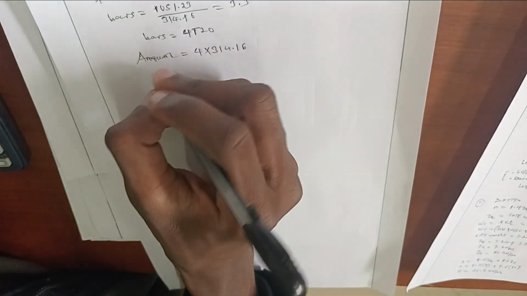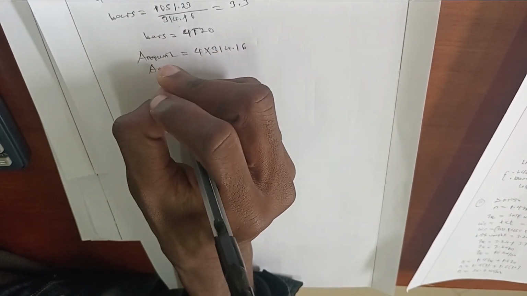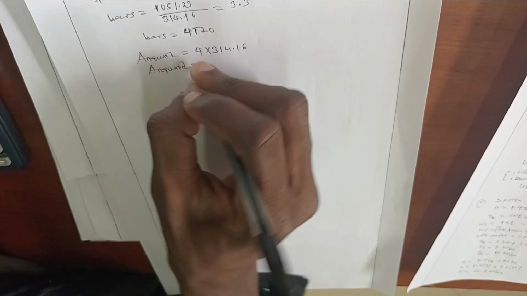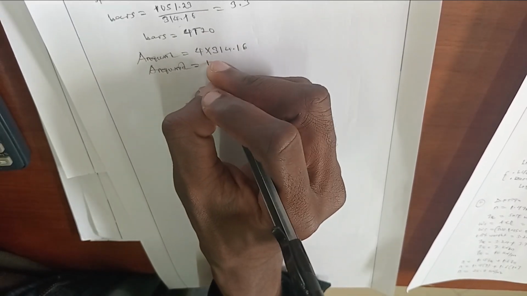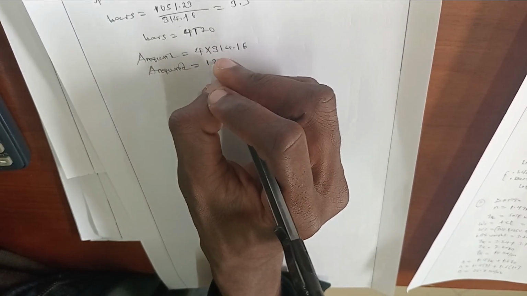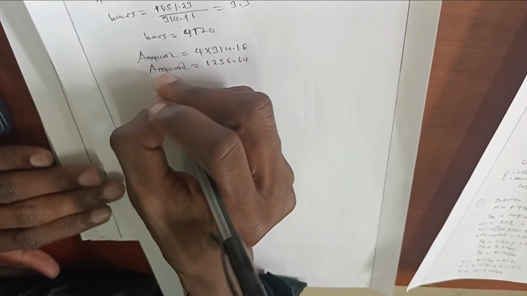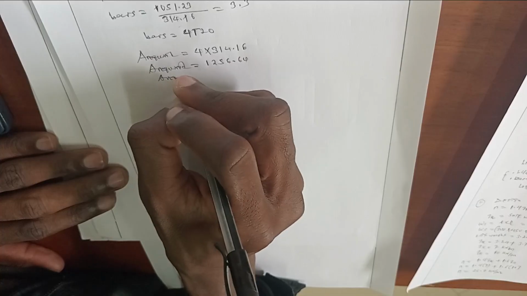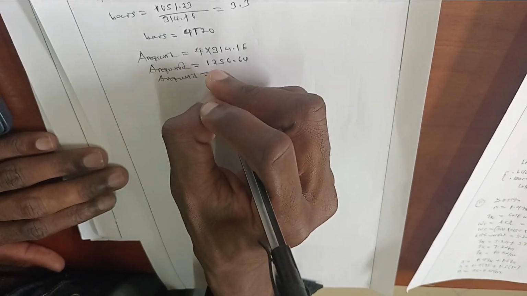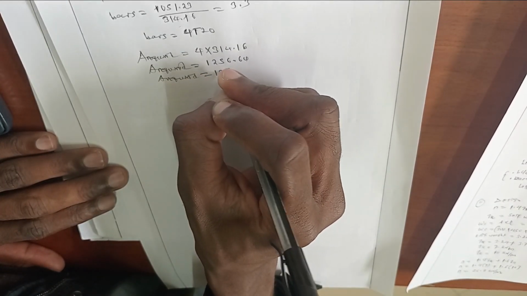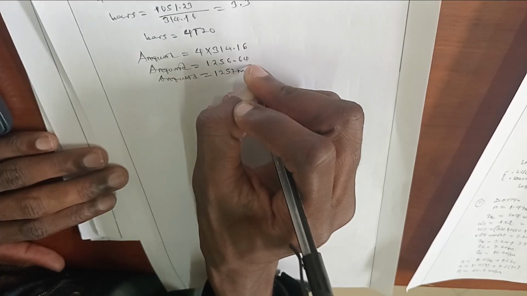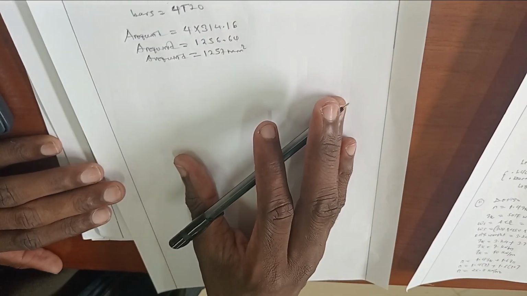So 4 times 314.16 will be equal to 1256.64, which is equal to 1257 millimeter square. It should be rounded to a whole number.